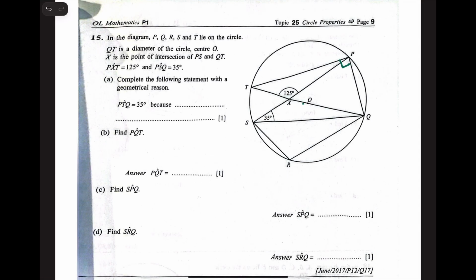Okay, off to question number 15. So in the diagram, P, Q, R, S, T lie on the circle. QT is the diameter, which makes this angle 90 degrees. So let's mark it as 90. X is the point of intersection of PS and QT. PXT is 125, PSQ is 35 degrees.